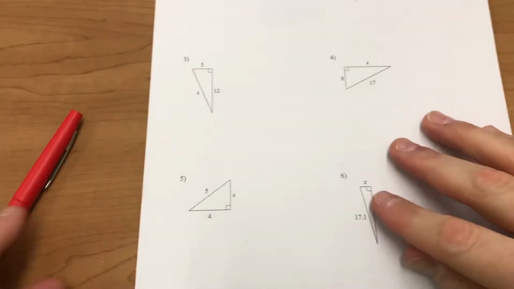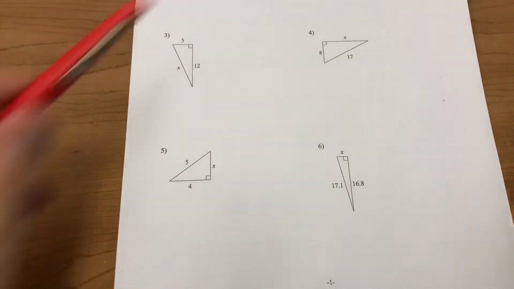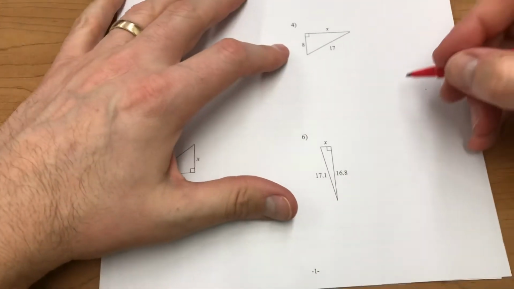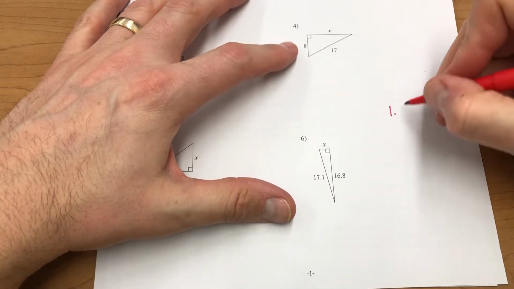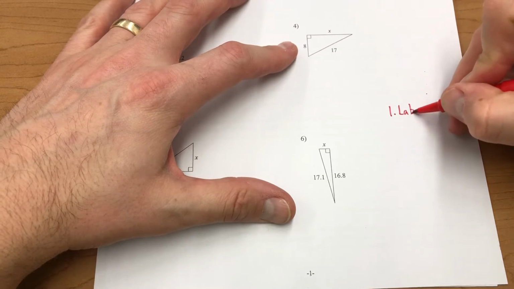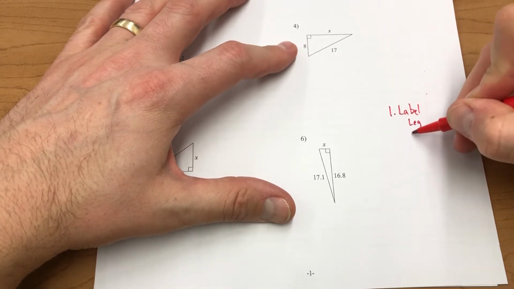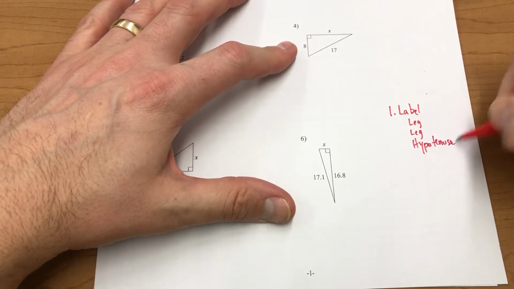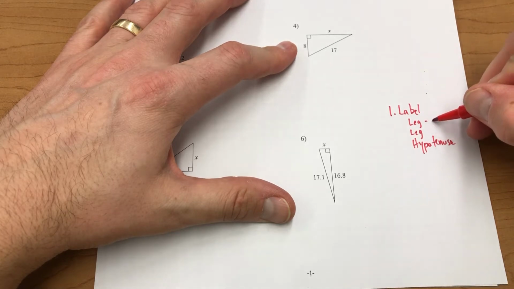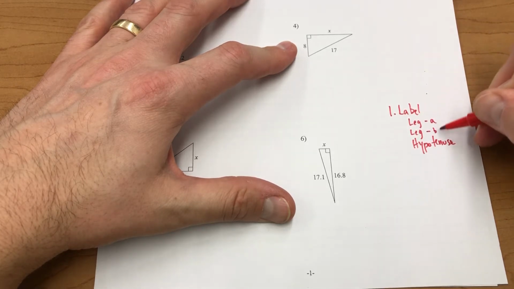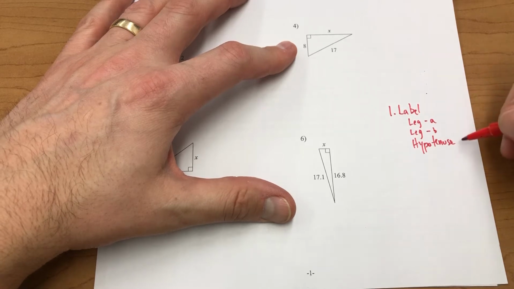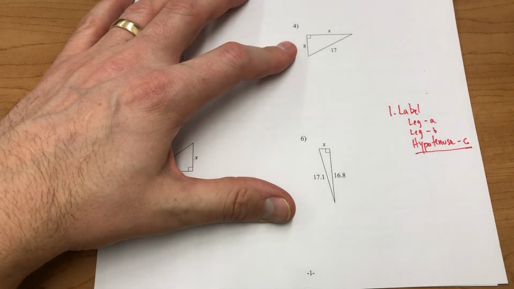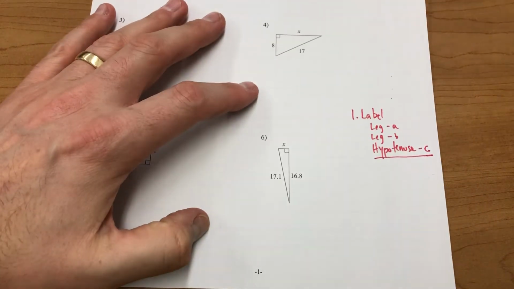Okay. Let's take a look at number 6. This is more typical of a problem you're going to see. So the first thing we need to do, step 1, is to label your legs and hypotenuse. One leg is going to be A, the other leg is going to be B, doesn't matter which is which, and your hypotenuse is going to be C, always. It's always going to be C. That's also on your notes that you have. Okay, so let's take a look.